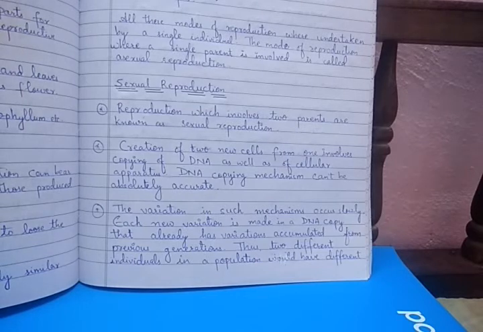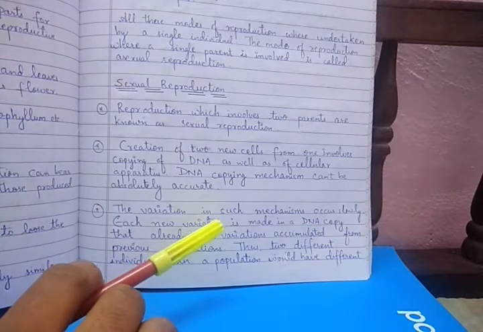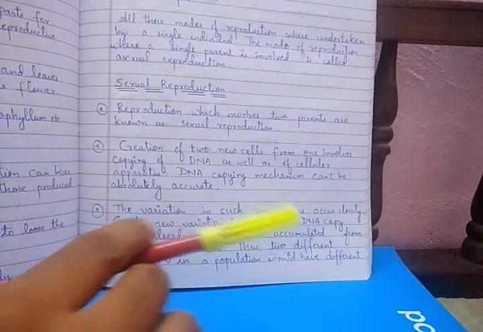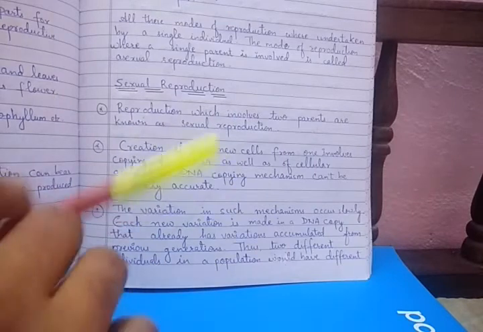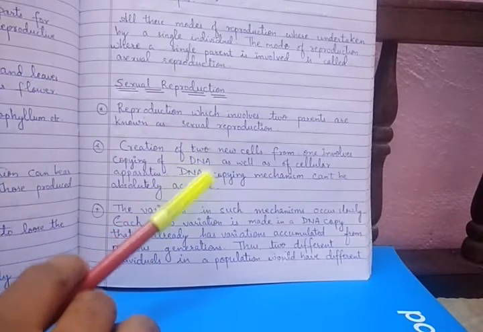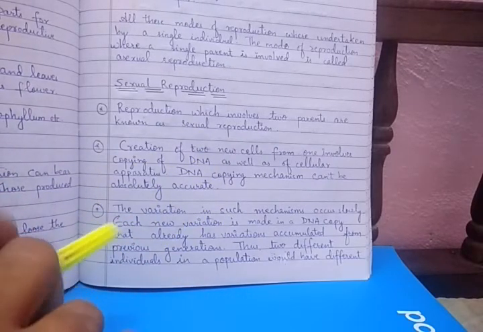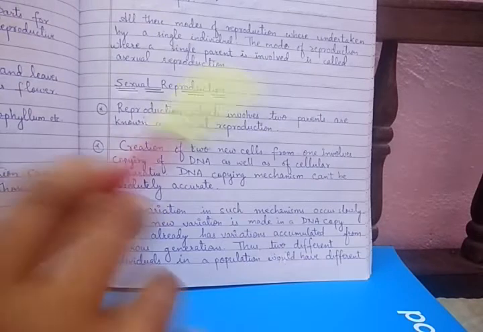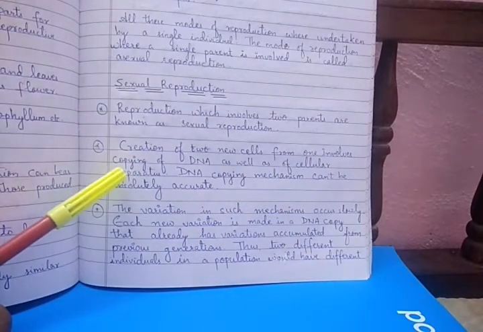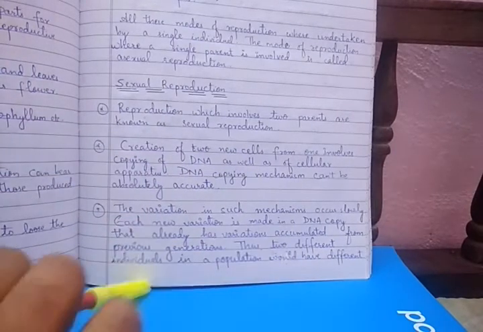So how is this process done? The first thing is that the cells which are ready for reproduction must undergo the DNA copying process. This DNA copying process also includes the cellular apparatus formation process, meaning formation of the cell of the next generation.